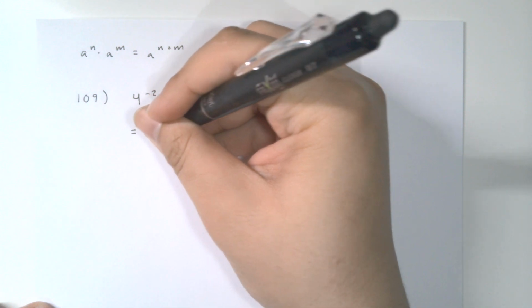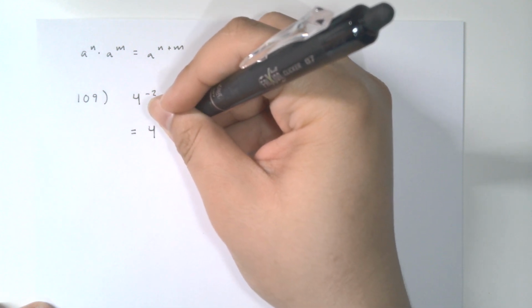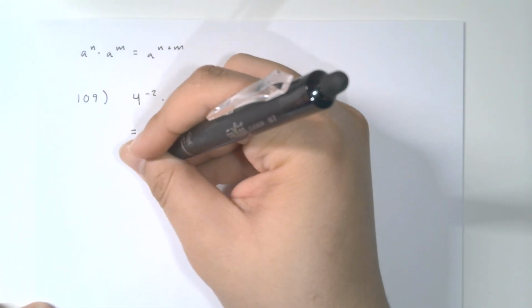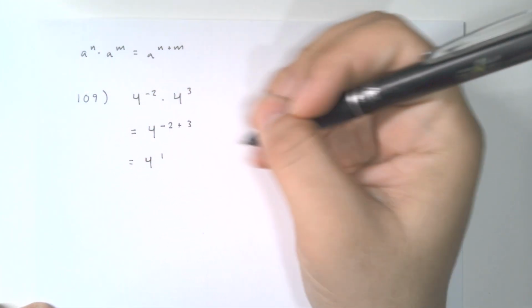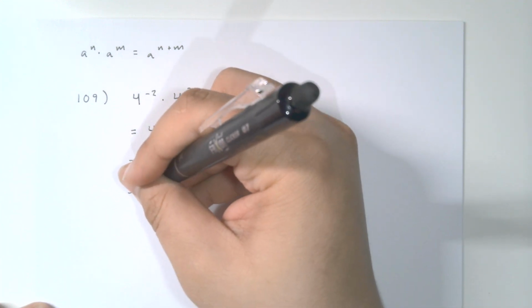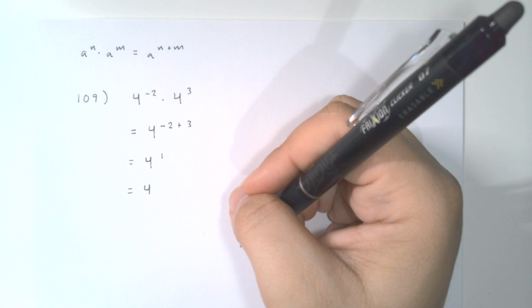So we'll have 4 to the power of negative 2 plus 3, which is equal to 4 to the first power. And anything to the first power is itself, so this is just equal to 4.